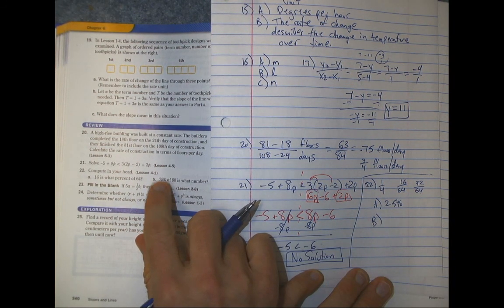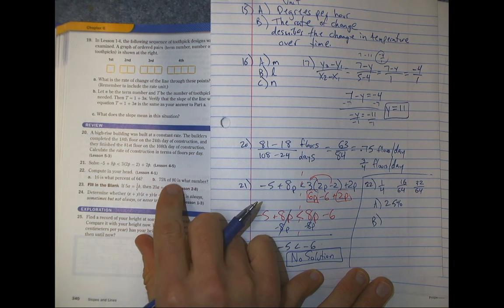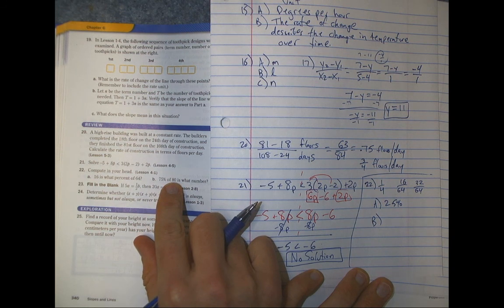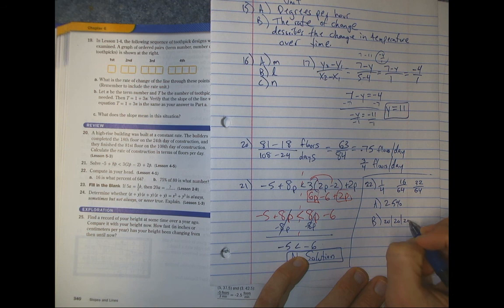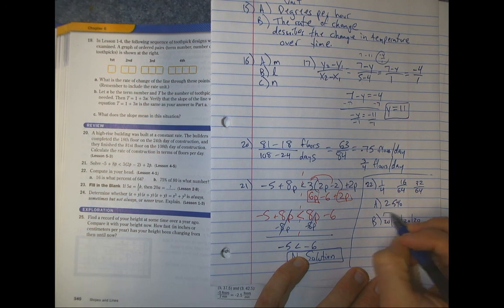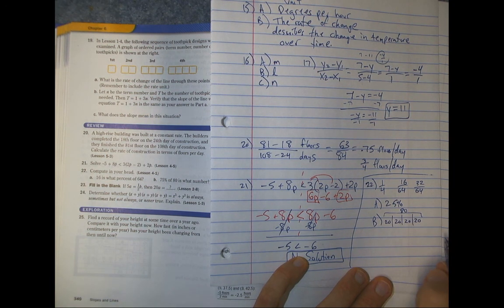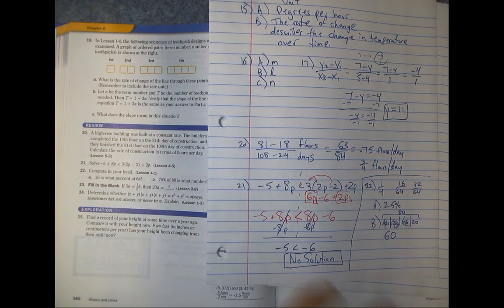75%, again, is cutting something into 4 pieces and taking 3 of them. So if I take 80 and I cut it into 4 pieces, it's 20, 20, 20, and 20 for a total of 80. So 75% of that is 3 out of those 4, so 20, 20, and 20. And so the answer is 60.